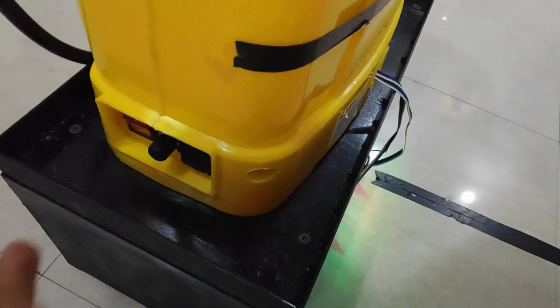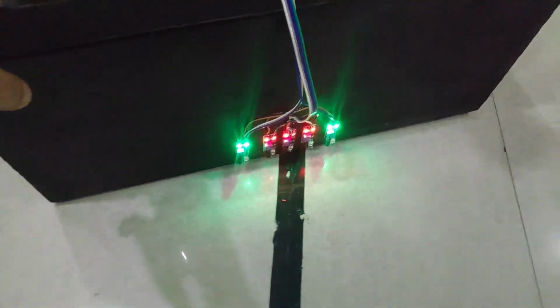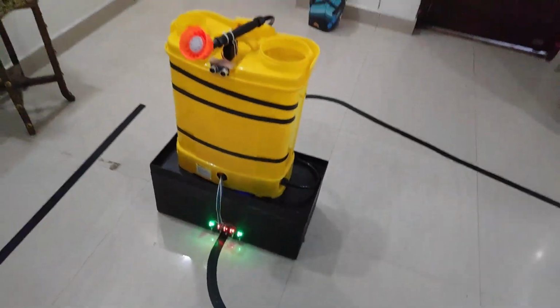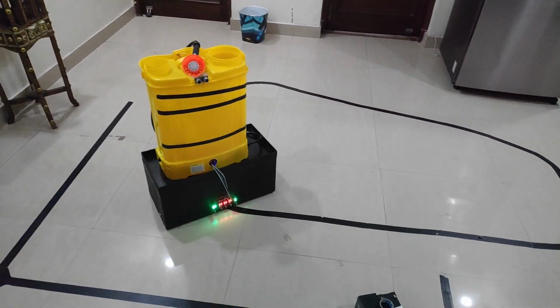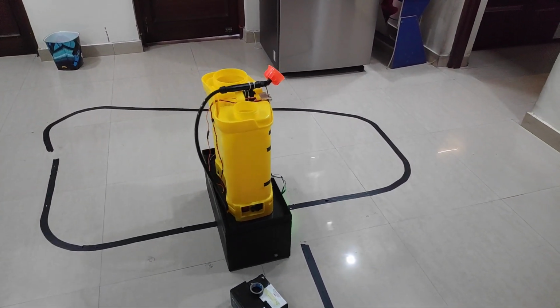So what you are seeing is the first prototype. At that time I did not know too much about ROS and Raspberry Pis, and the resources were also limited because there was a lockdown going on. So this robot was based around the idea of a line follower. It was basically a very big line follower with a water sprayer on top of it.